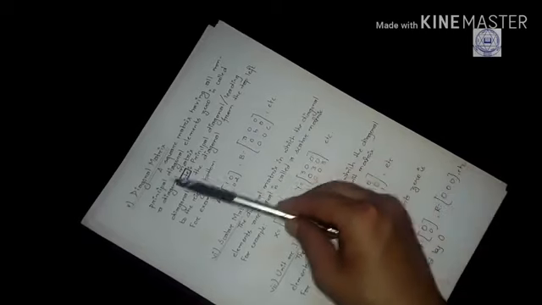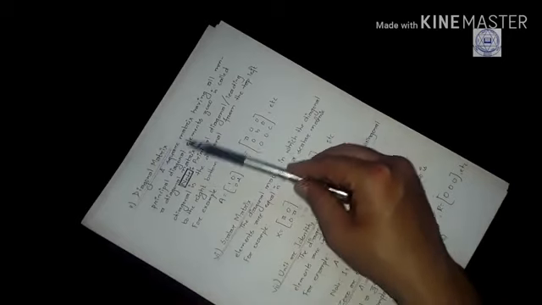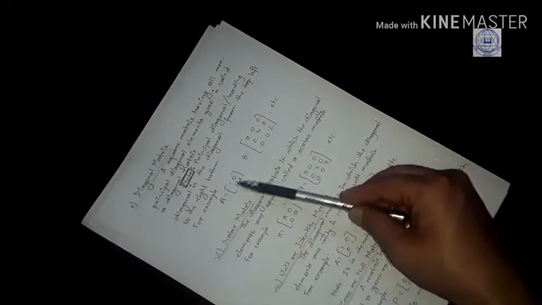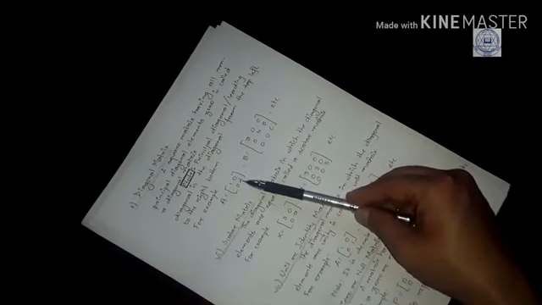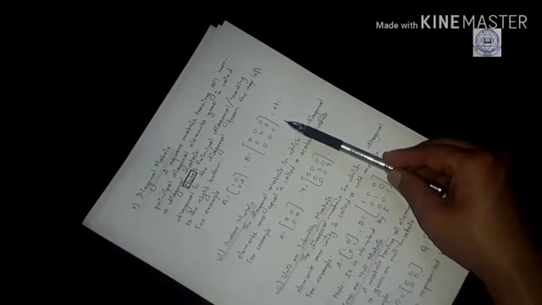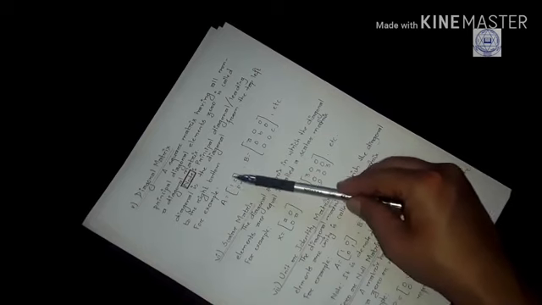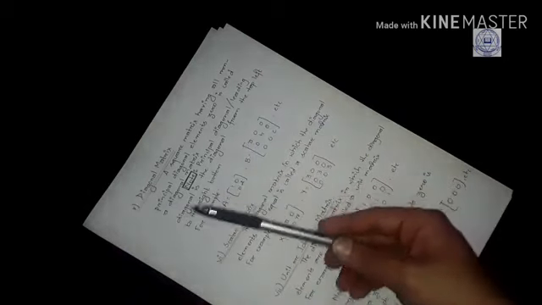Understood? So a diagonal matrix is a square matrix. See here, the number of rows is equal to the number of columns, 1 2, 1 2, so 2 by 2, and this is 3 by 3. The number of rows is equal to the number of columns, and the main diagonal, or principal diagonal, or leading diagonal, its elements are non-zero, whereas other elements are 0. So it's very simple. It is a square matrix.